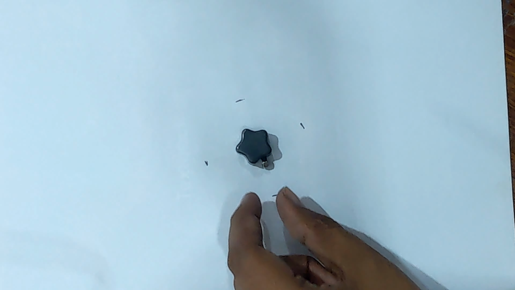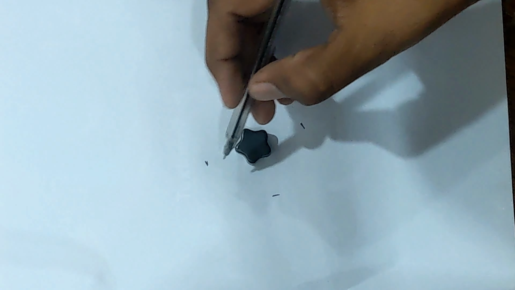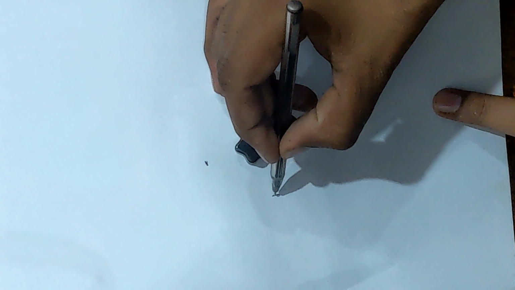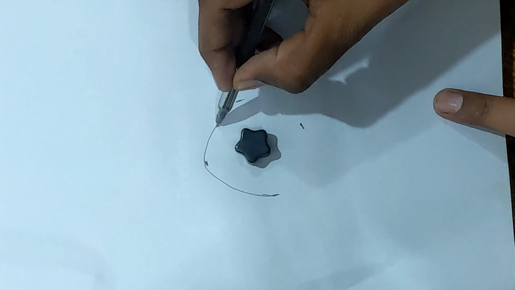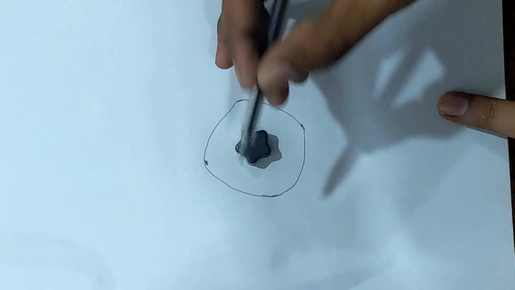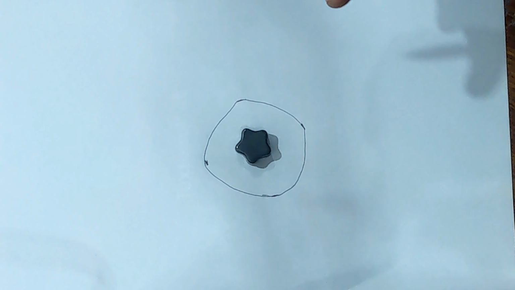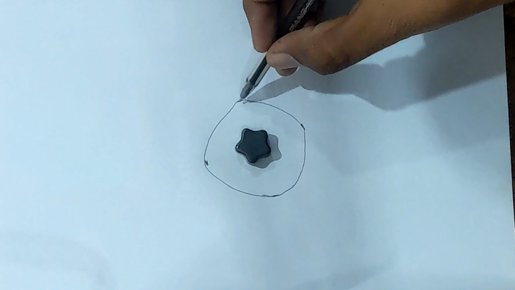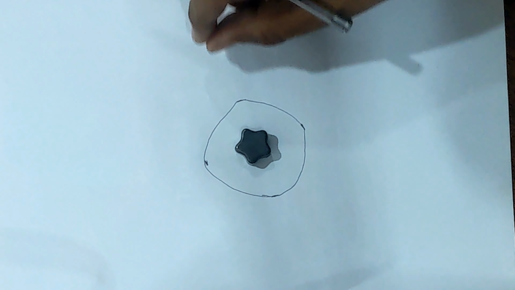Now what does it mean? It means that in this region, this circular or spherical region, the magnetic field is present. Magnetic field is present in this region, and beyond this, magnetic field is not present.